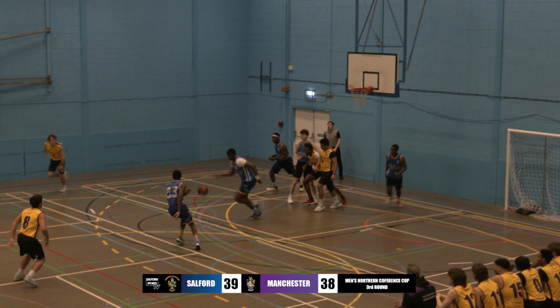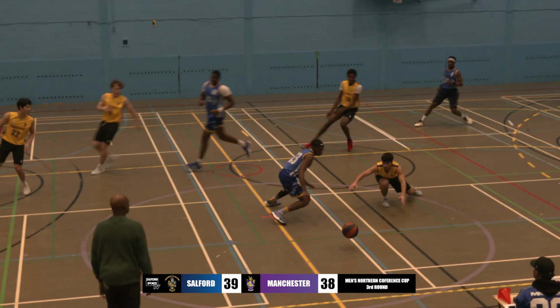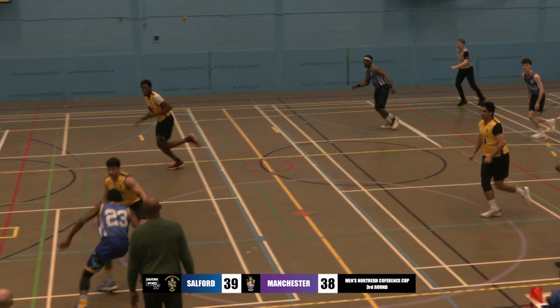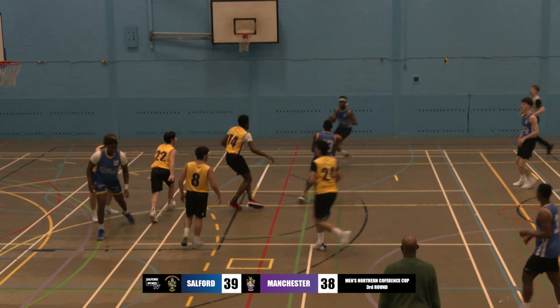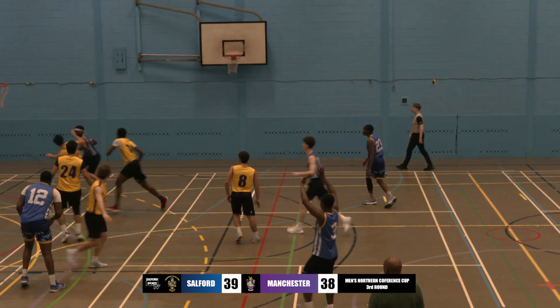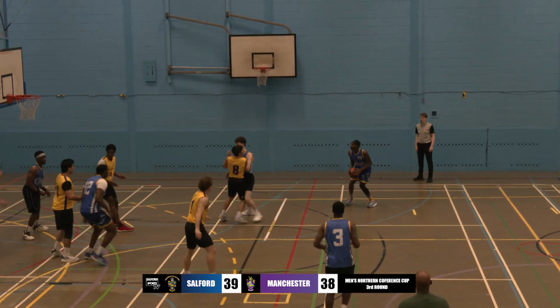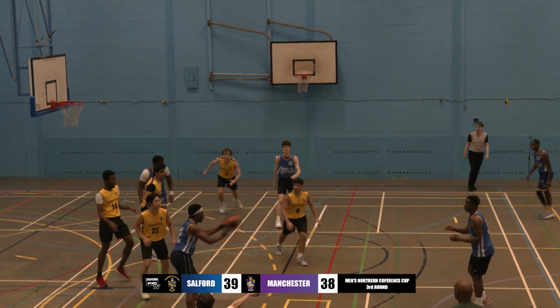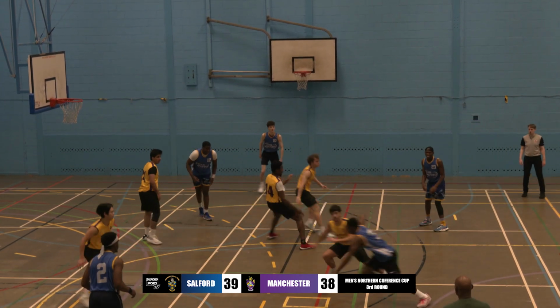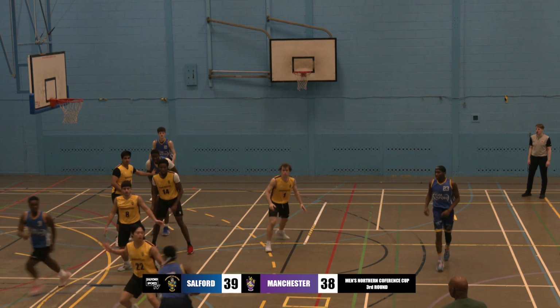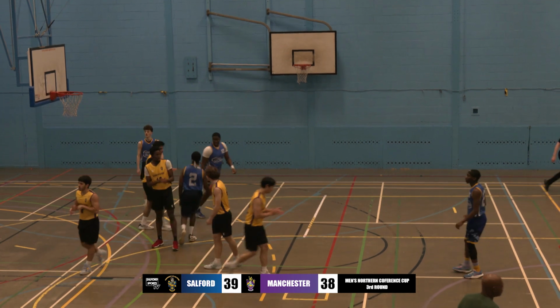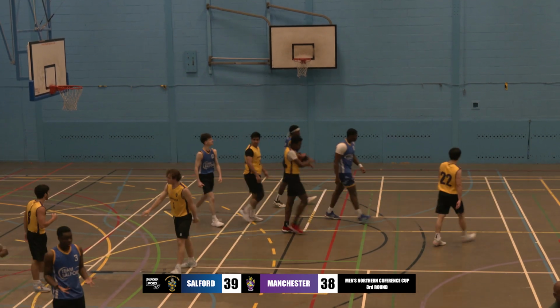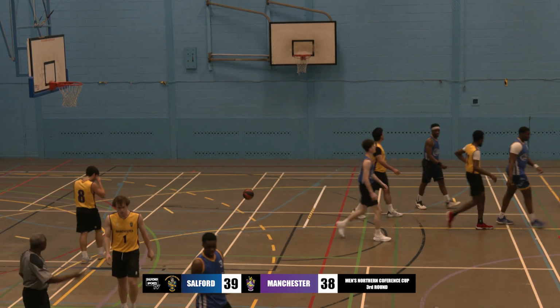Shot comes in from Delano, no good. Adedire grabs. Sam manages to regain possession after it was tipped away from him. Three-point shot comes in, no good. Salford grabbed the rebound. Obi now, looking to drive inside, but he stepped out of bounds as he tried to do so. But the referee's called a travel.